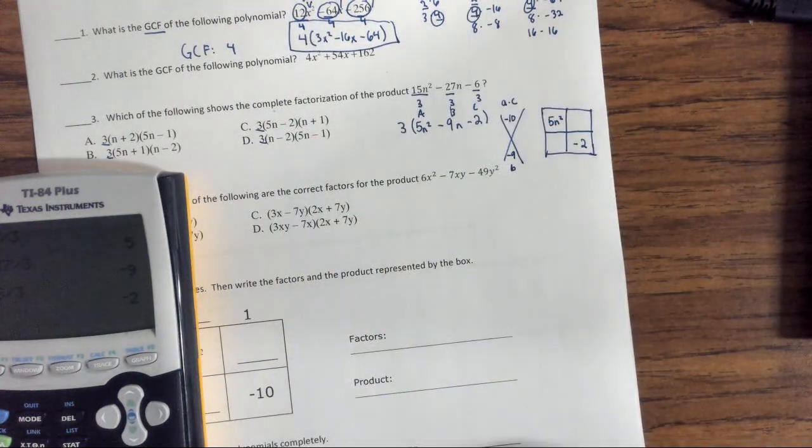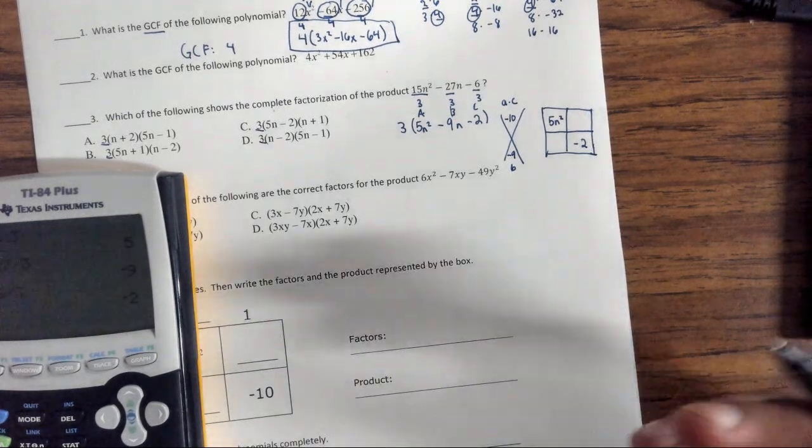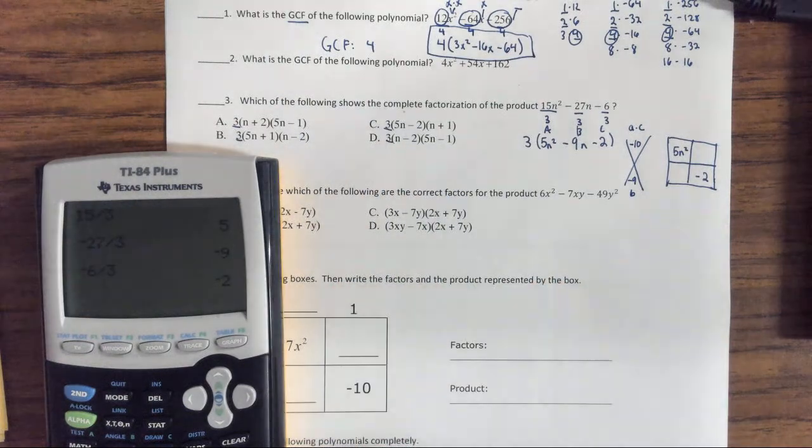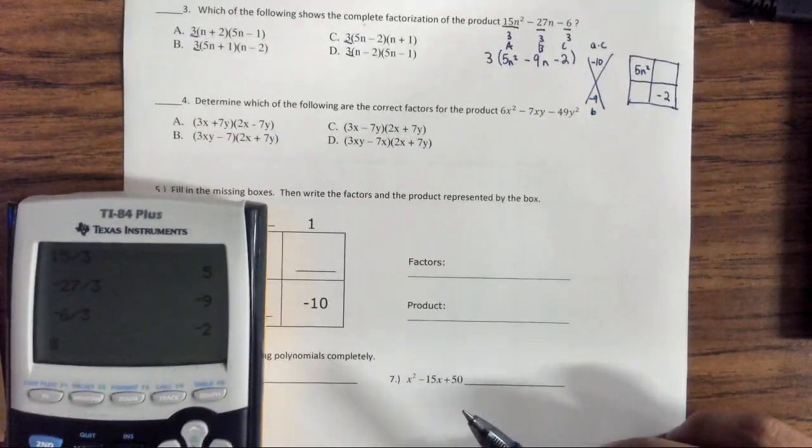So on your calculator, that should be enough of a setup. From there, you should be able to go in and solve. Once you factor this out fully, it should match one of your answer choices over here. Okay.